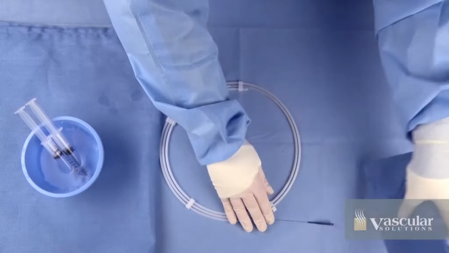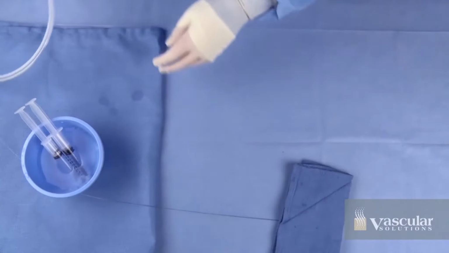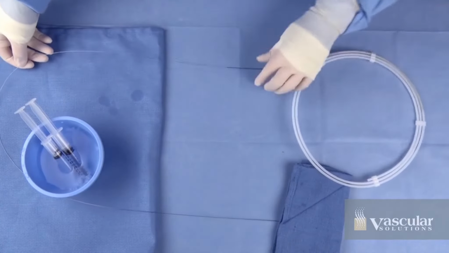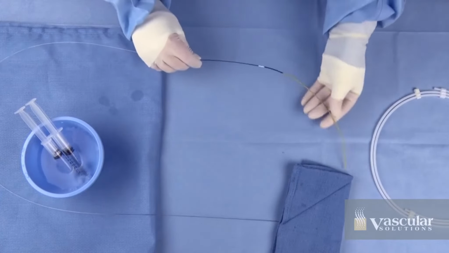Remove the GuideLiner catheter from the dispenser coil and thoroughly flush the lumen of the GuideLiner catheter from the distal tip with sterile heparinized saline solution.